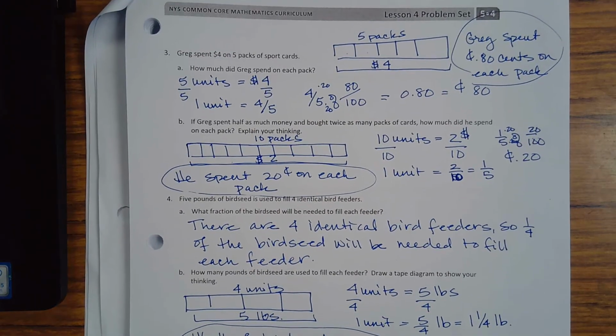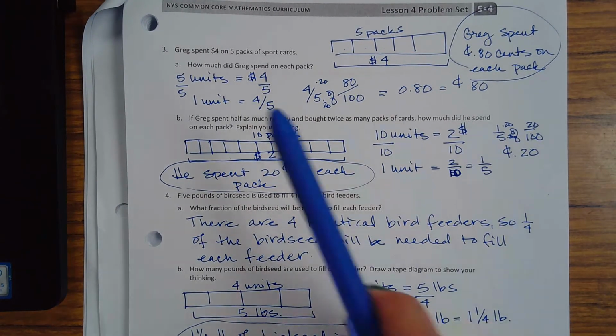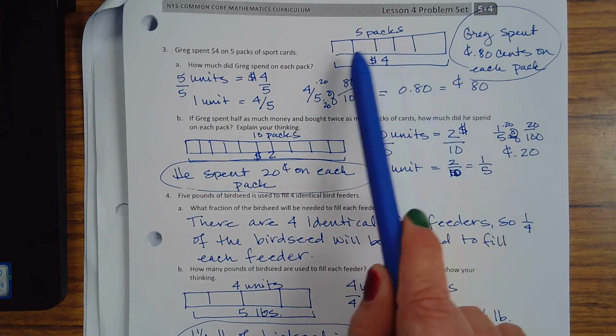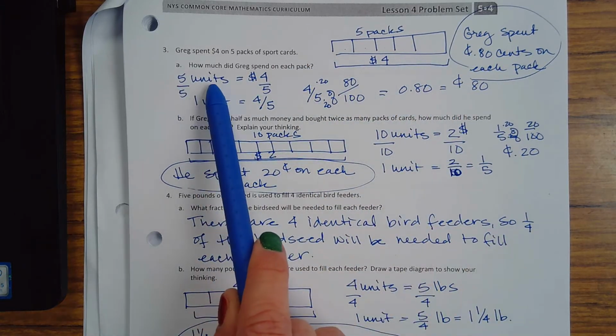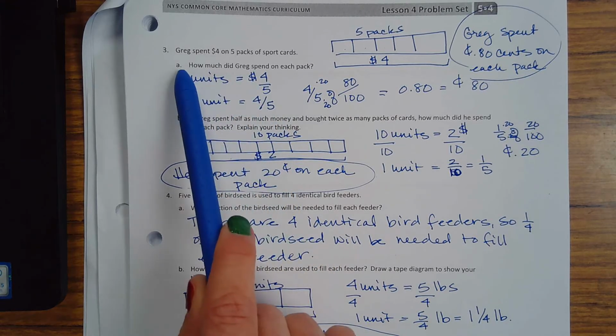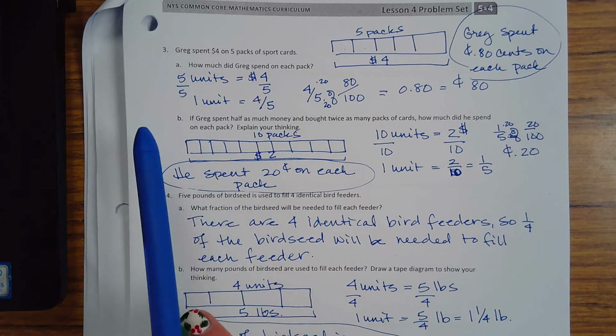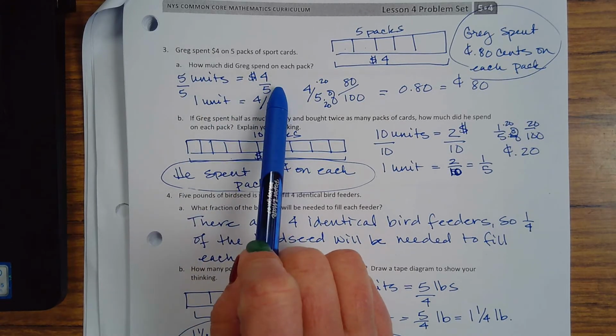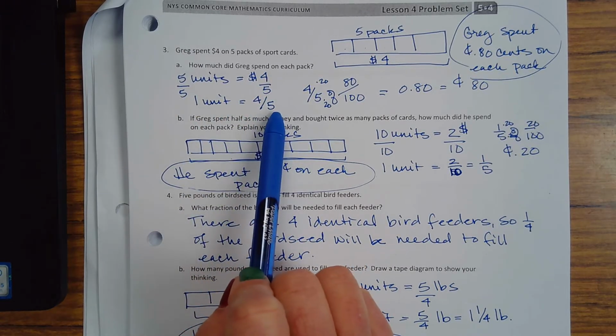Lastly, here are the word problems. So Greg spent $4 on 5 packs of sports cards. Here is 5 packs, $4. 5 units is equal to $4. I want to find out what 1 unit is equal to. So 5 divided by 5, 4 divided by 5, 1 unit is equal to 4/5.